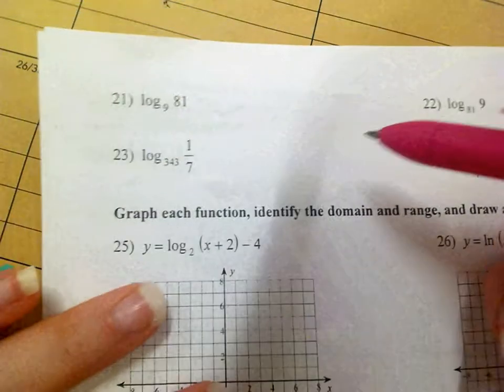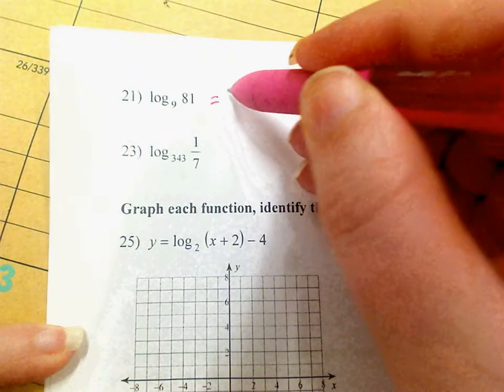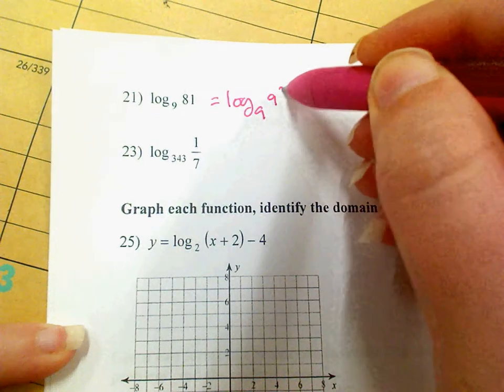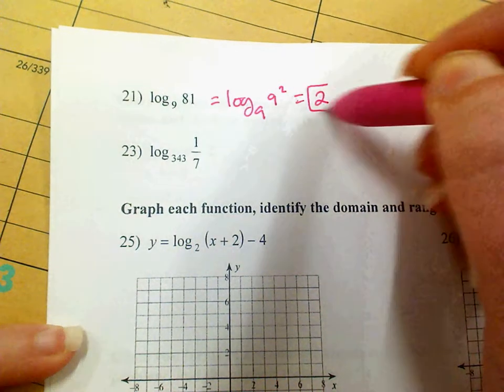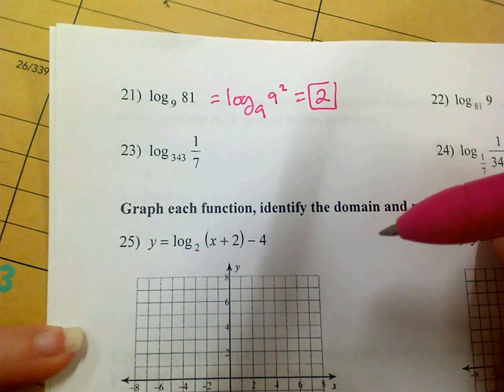So when I look at log base 9 of 81, I think, well, I can rewrite 81 as 9 squared, leaving me with an answer of 2. So I know that the evaluation of that is 2.